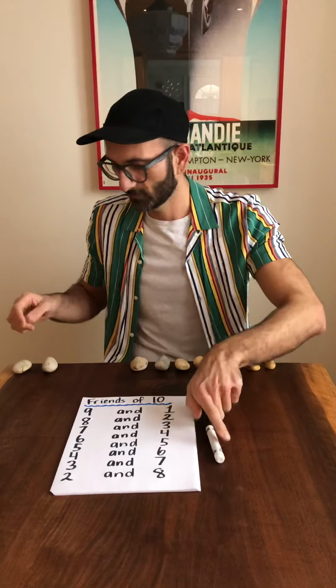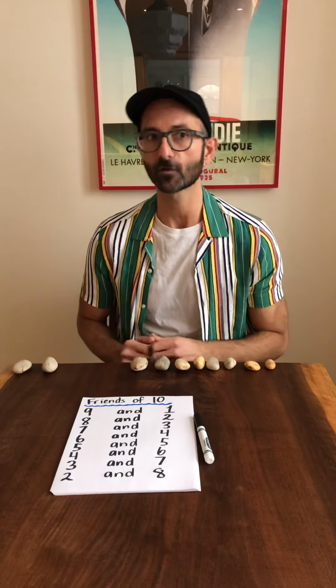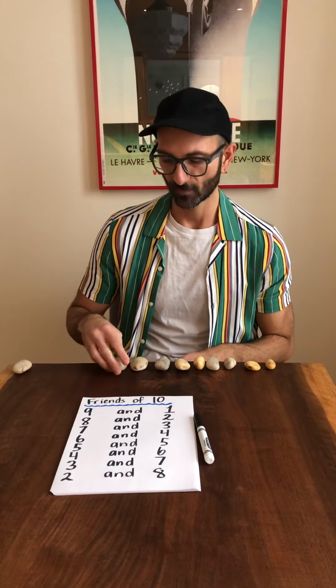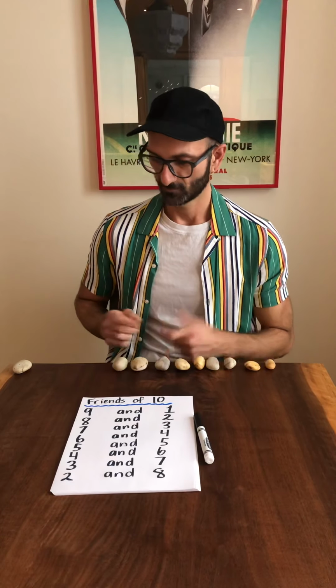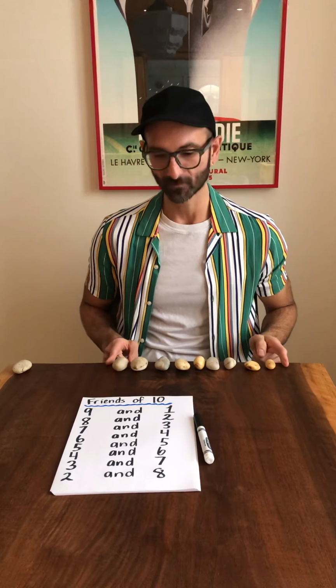All right, let's keep it going. There are 2 in the bed, and the little one said, roll over, roll over. So they all rolled over, and 1 fell out. We're back at 1 on this side, and now we have 9 on this side.